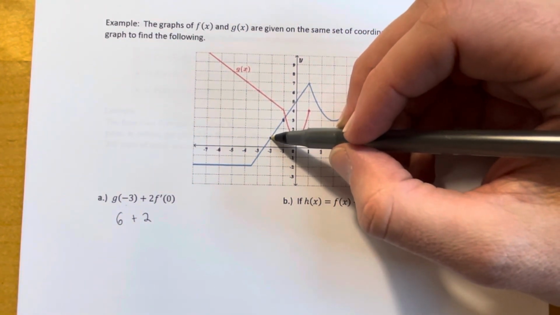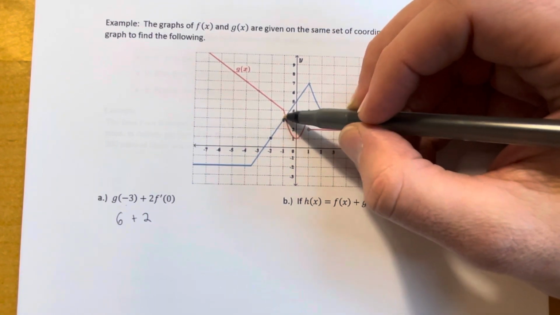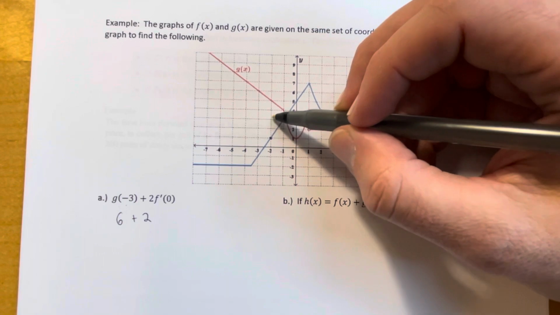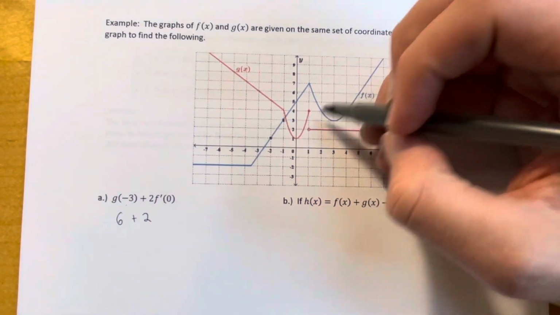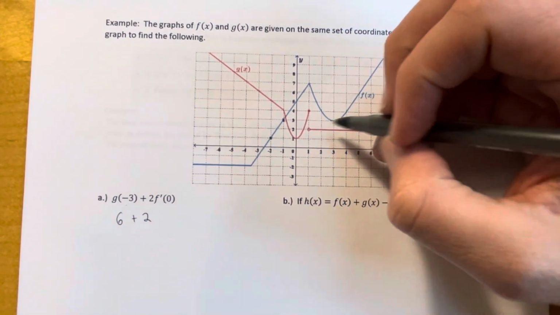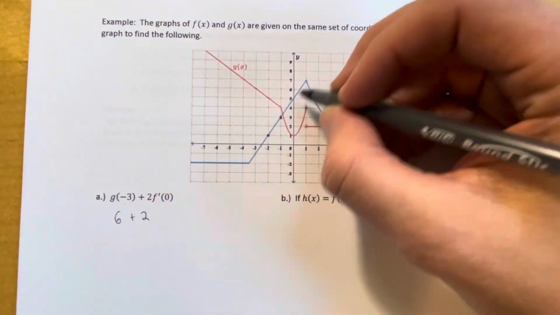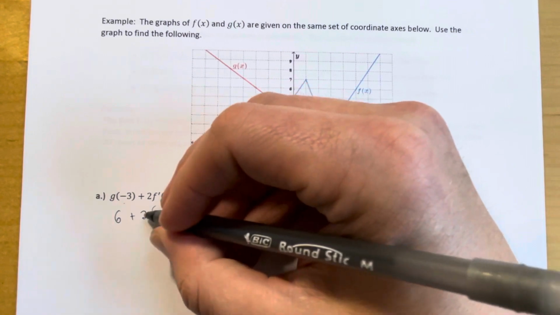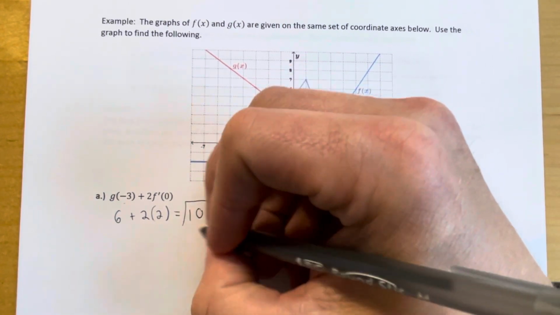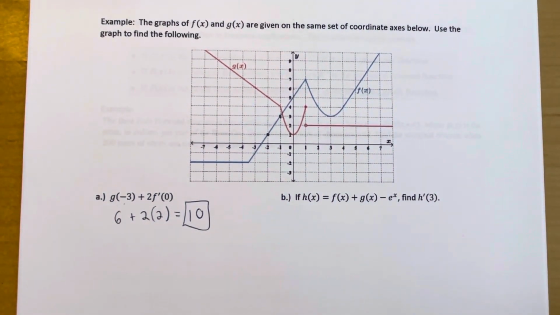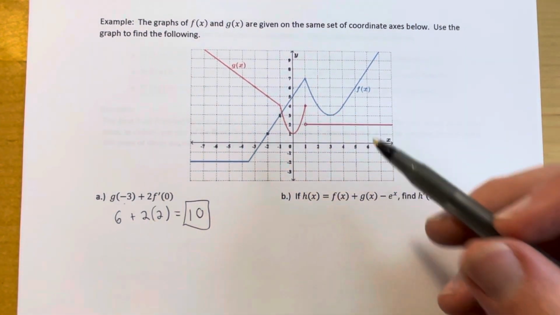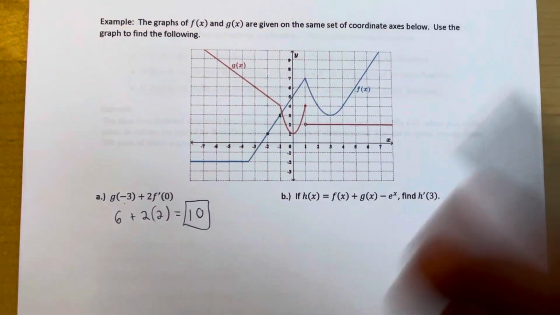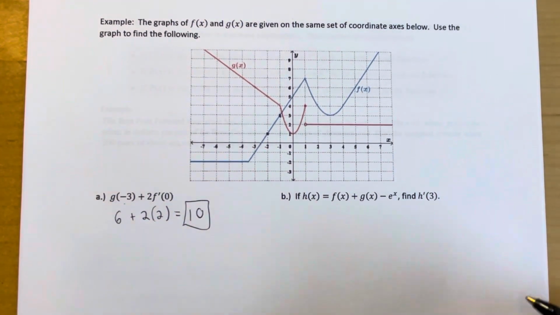From this leftmost point to that rightmost point, I'm going up 2 units and to the right 1 unit. So rise over run is 2 over 1. That makes the slope 2. So f prime of 0, because it's part of that line, is just 2. That gives me 6 plus 4, or 10. Okay? Not complicated. You just need to know how to make sense of the graph and how to find slopes using a graph.